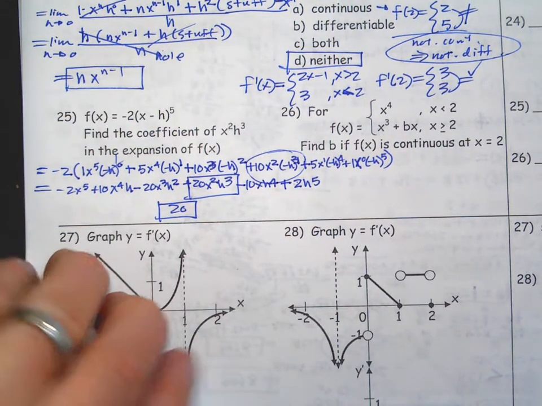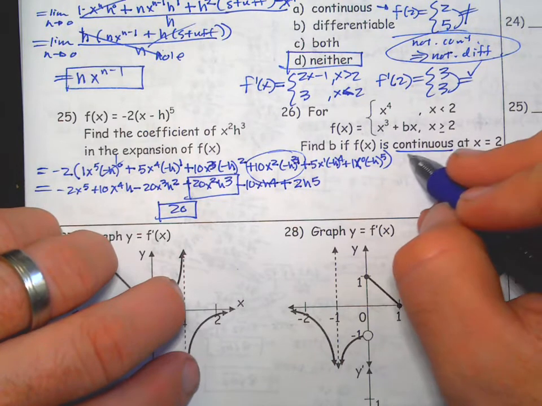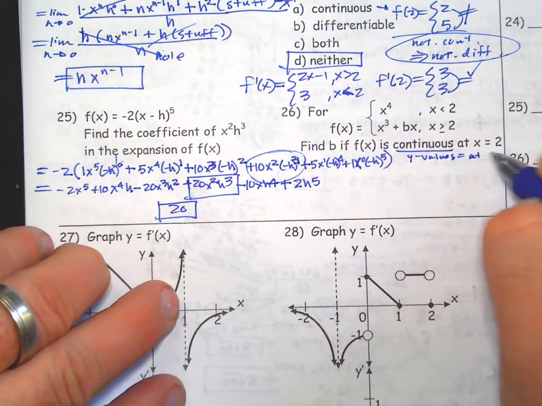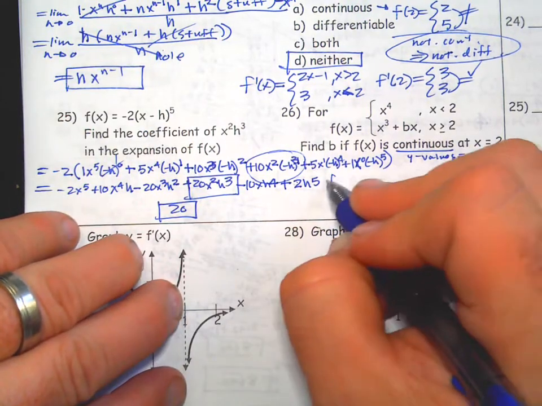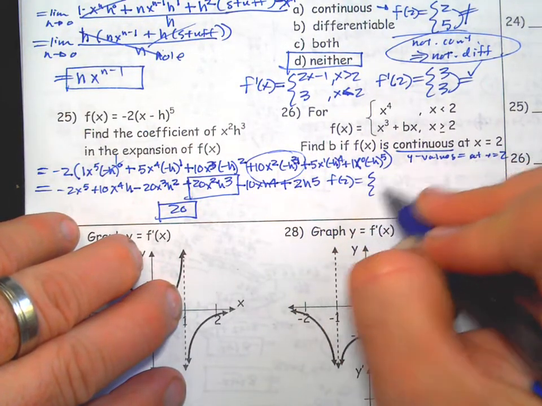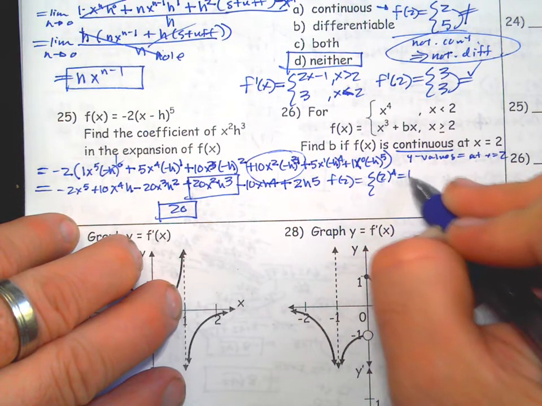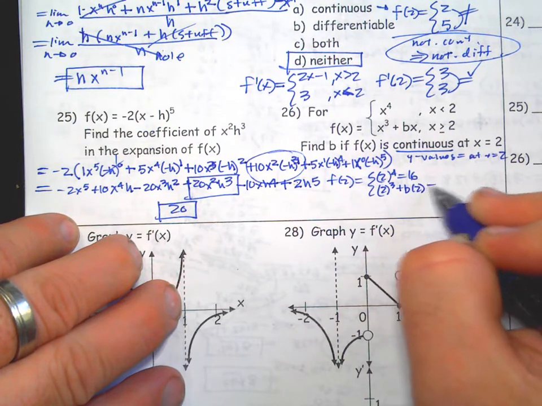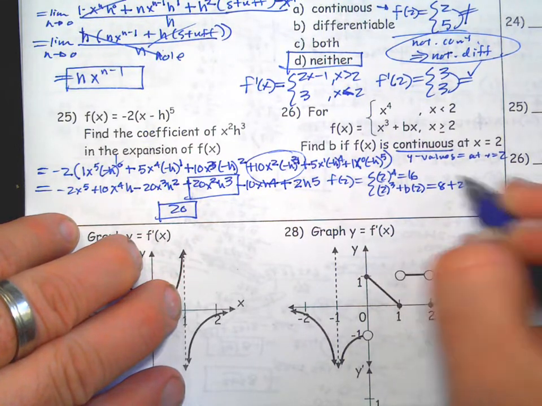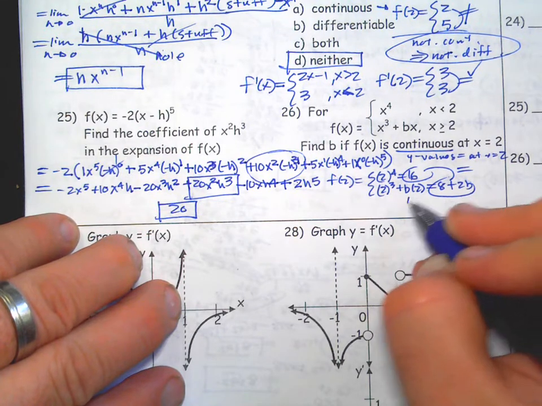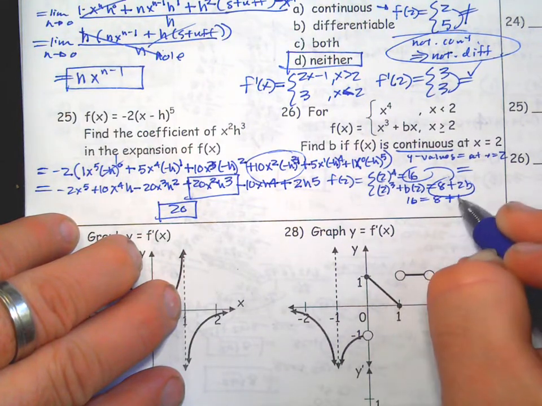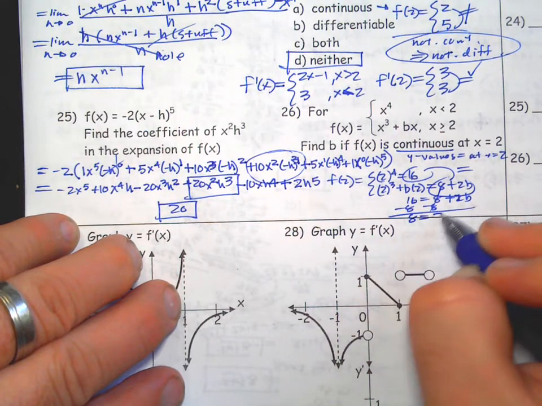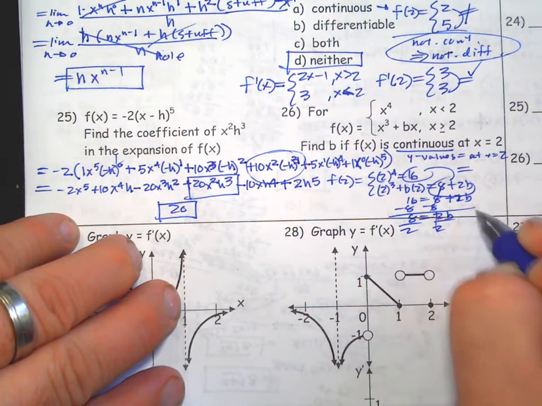Find b if this function is continuous. That means the y values have to equal at the transition. So we're going to plug 2 in. And 2 to the fourth is 16. And 2 to the third plus b times 2 is going to be 8 plus 2b. They need to be equal to each other. So we're going to set them equal to each other and solve for b. Subtract 8. Divide by 2. b equals 4.